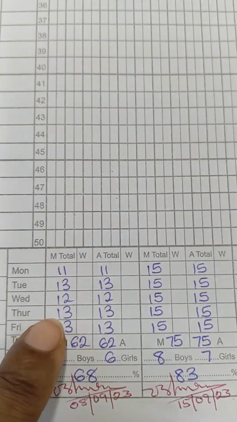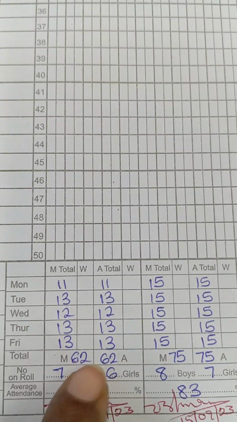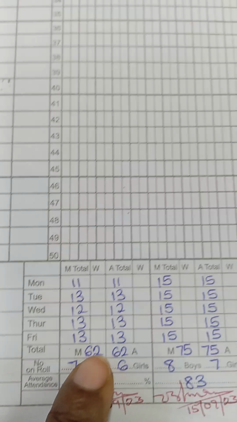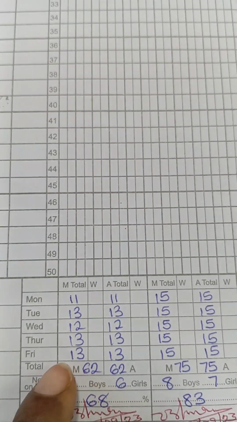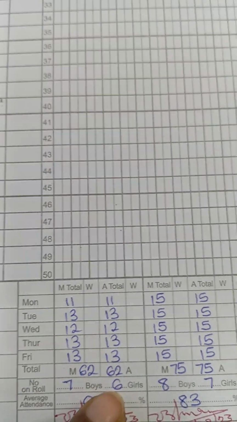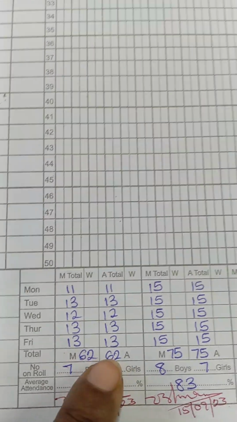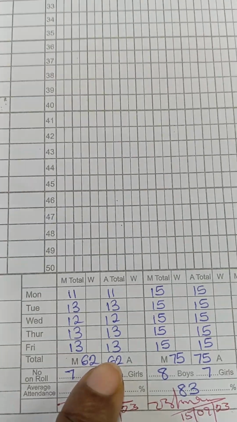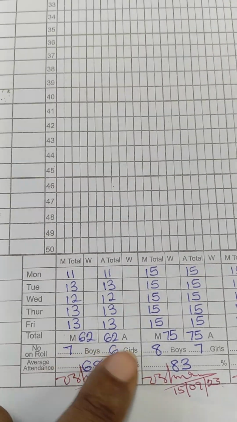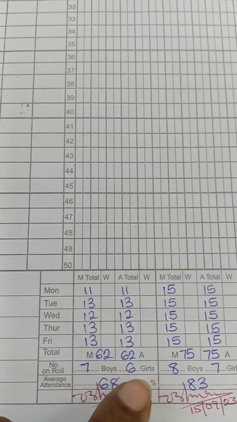Morning and afternoon give us the same score, and it must be the same, except if a child was not in school in the morning and was in school in the afternoon, or vice versa. Having gotten this, we add these two together to give us a particular figure. Now, the number of rows means in my class I have 7 boys and 6 girls. So the addition of 7 and 6 gives us 13.